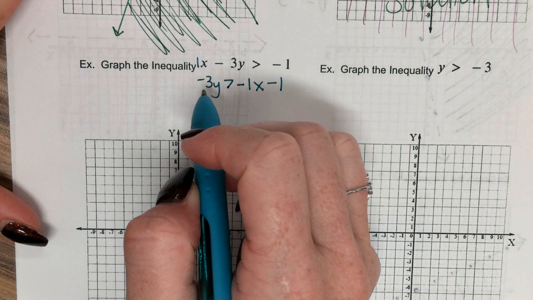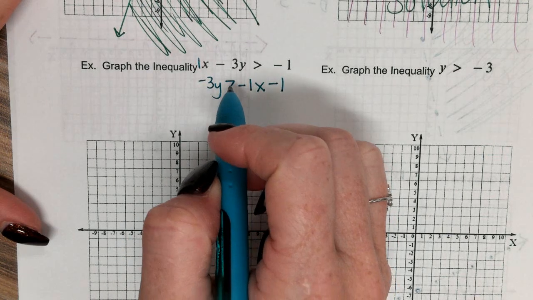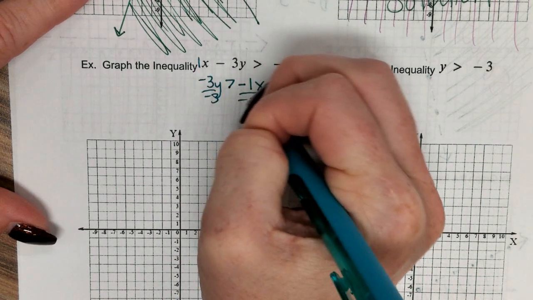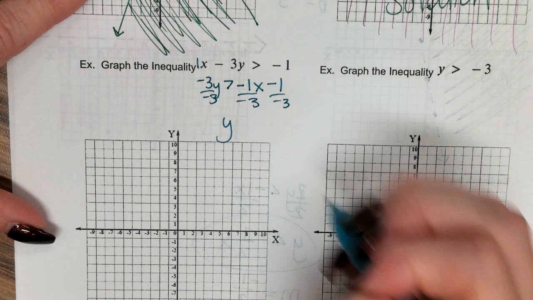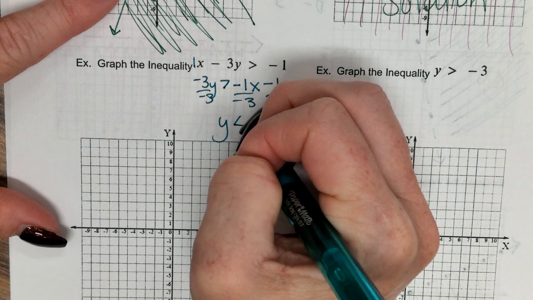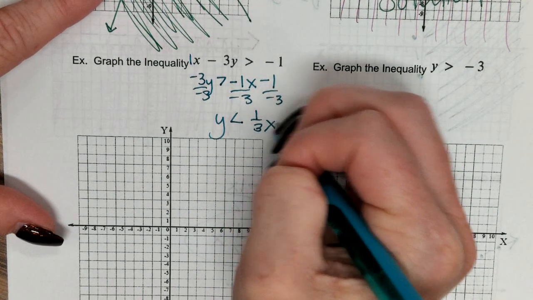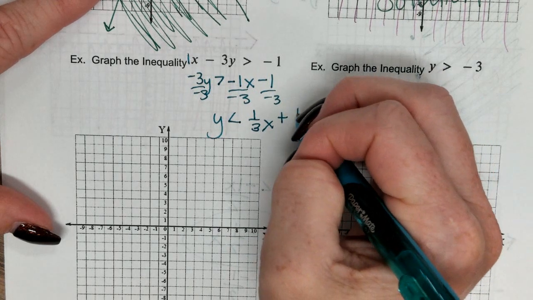Right here, when I divide everything by negative 3, my sign is going to reverse. So I'm going to go y, and instead of greater than, it's going to be less than. Simplify that is 1/3 x plus 1/3.